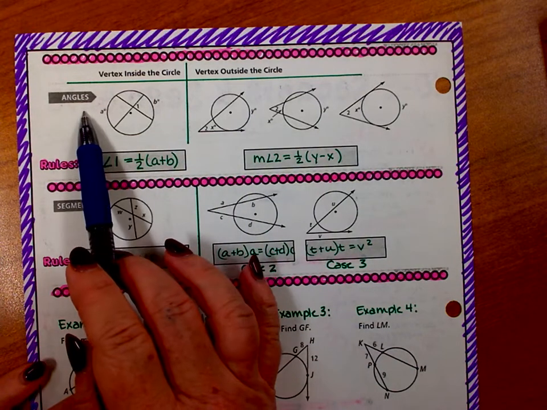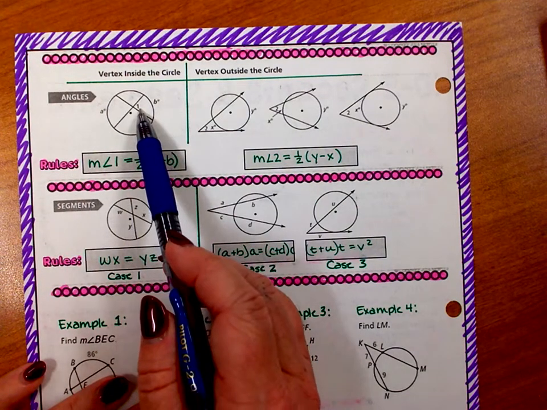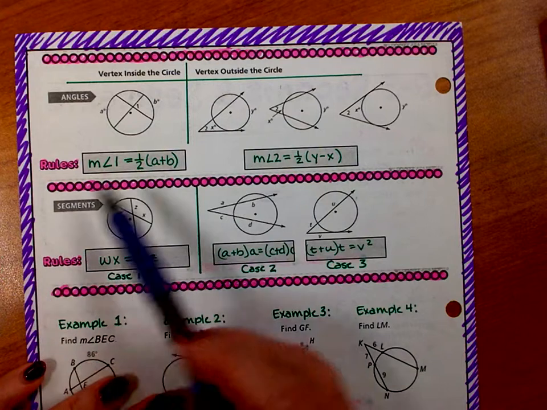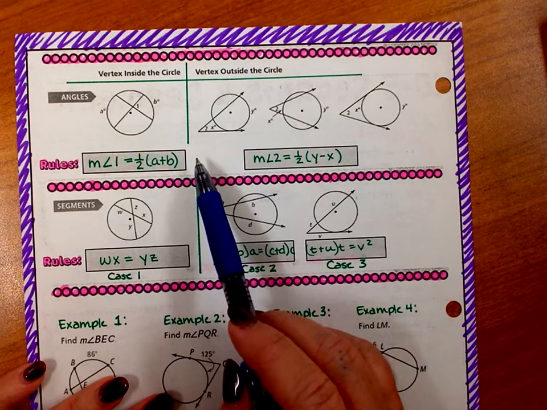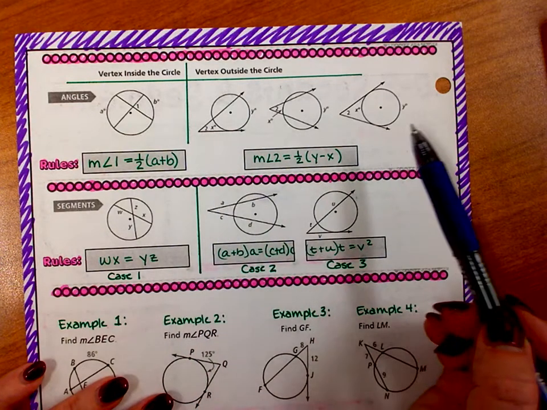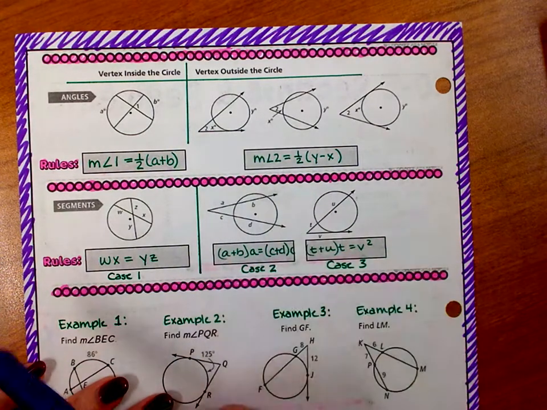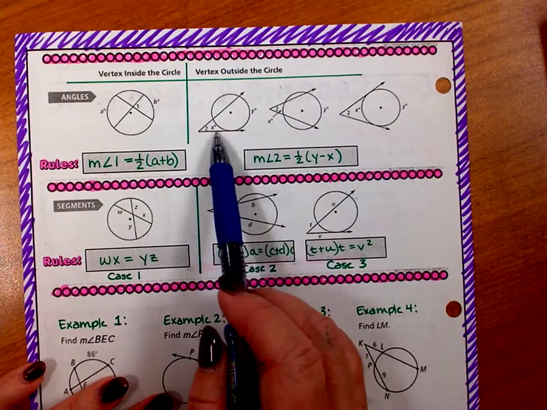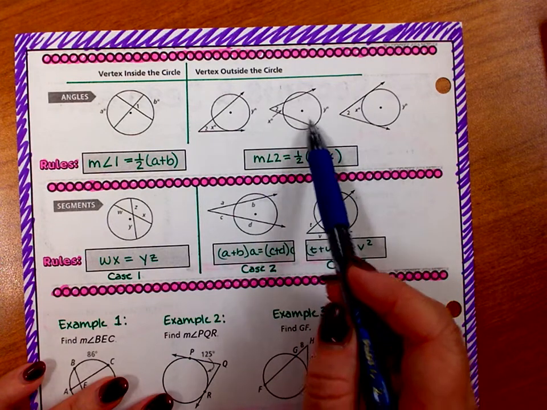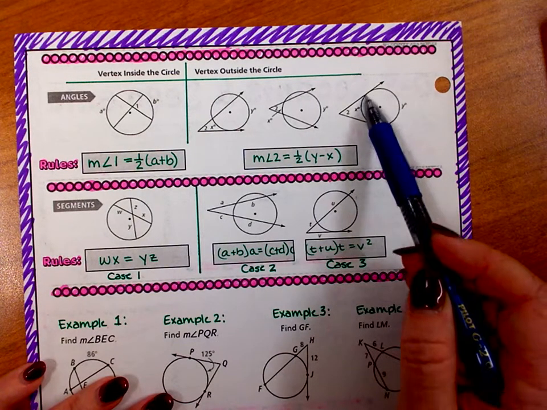So if you're looking for an angle measure and your vertex is inside the circle, then this is your formula. The measure of this angle 1 is 1/2 the sum of the intercepted arcs. Okay, if your vertex is outside the angle, then your angle measure is going to be 1/2 the difference of the larger arc minus the smaller one, or the farther one minus the closer one. And it doesn't matter what it looks like. In this case, it's this arc minus this one. In this case, it's this arc minus this one. And in this case, it's this arc minus this one.